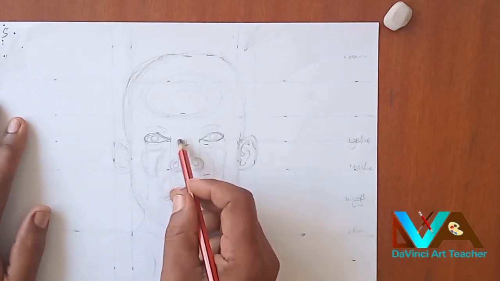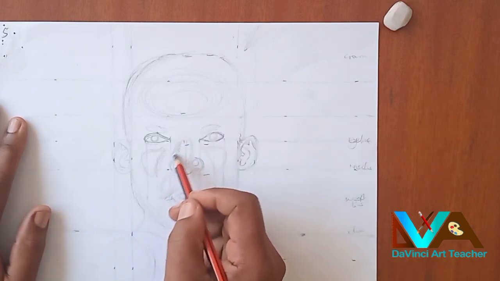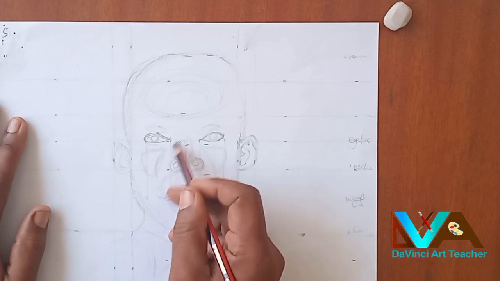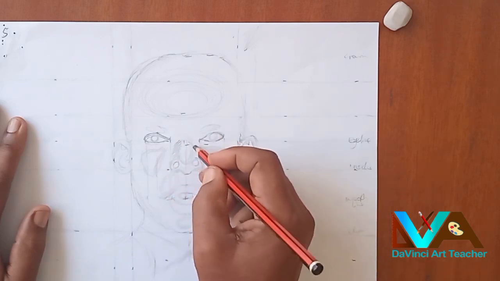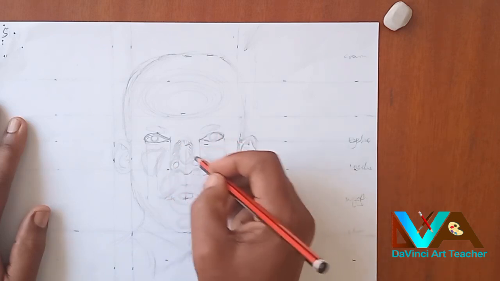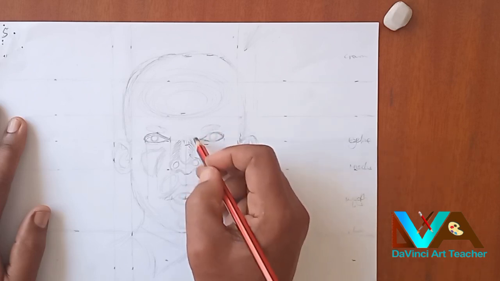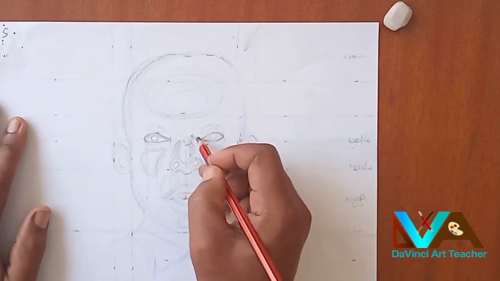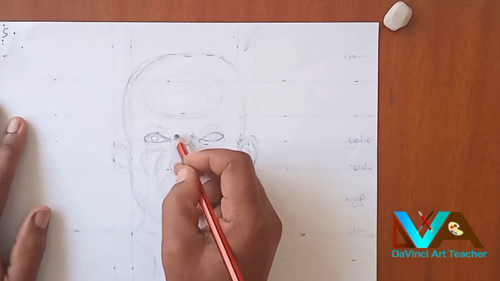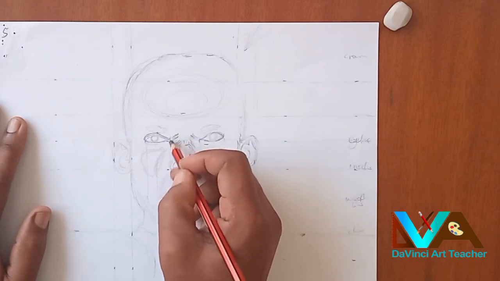So on the face of a person, we have got various valleys. There's a valley here that slopes that way. There is another valley here that slopes the opposite direction. These are valleys. There's a deep valley there. You press the pencil a bit. Another deep valley there. You press the pencil a bit.